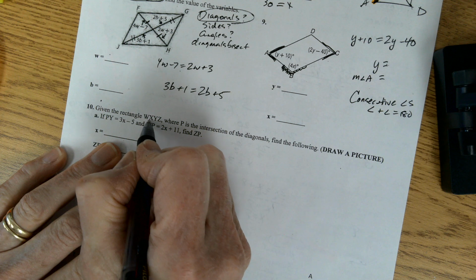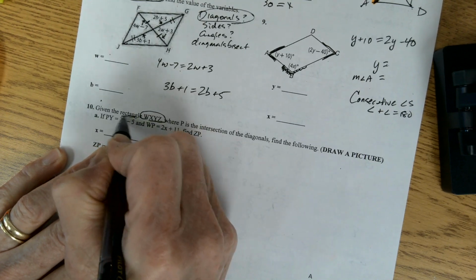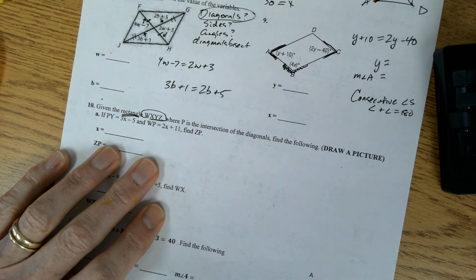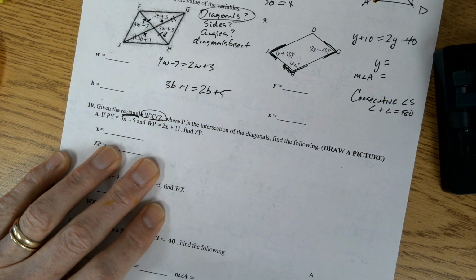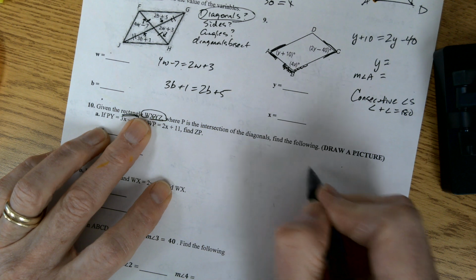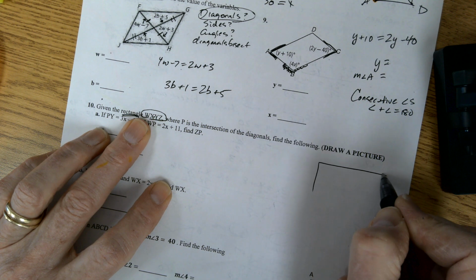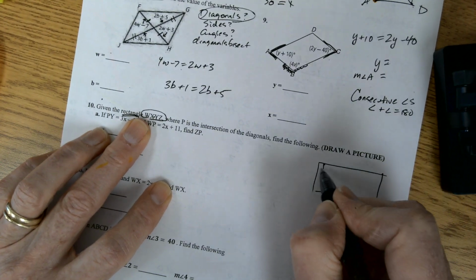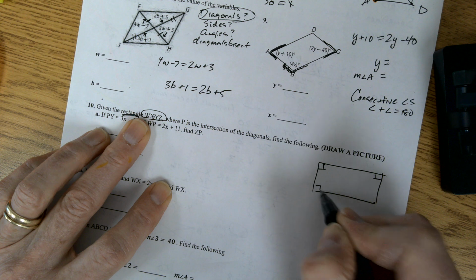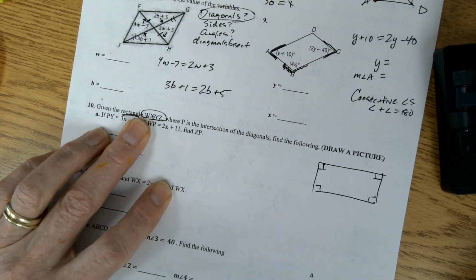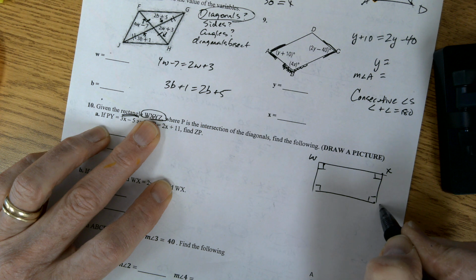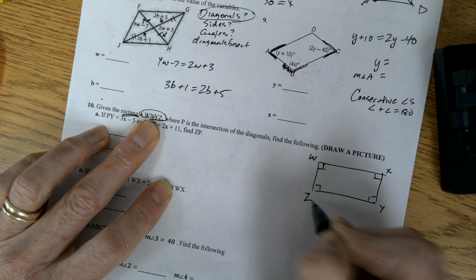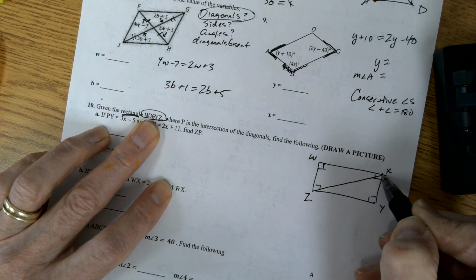Okay? Here, you're given this rectangle. It's a rectangle. Diagonals are congruent to each other, and a rectangle is a parallelogram with 4 right angles. P is the intersection. I'm going to draw it. It's a rectangle, so I know I've got 90-degree angles. I'm going to start W, X, Y, Z. P is the intersection.